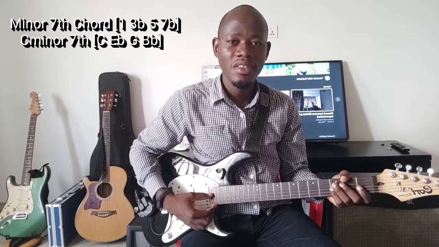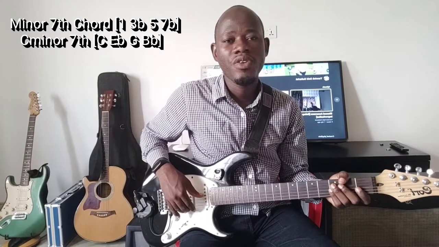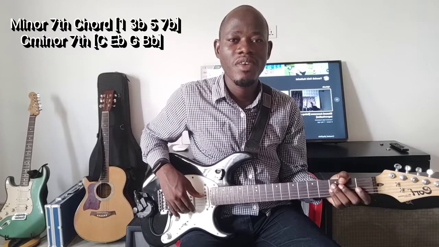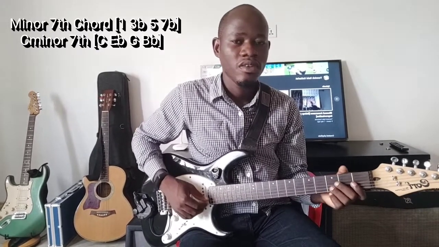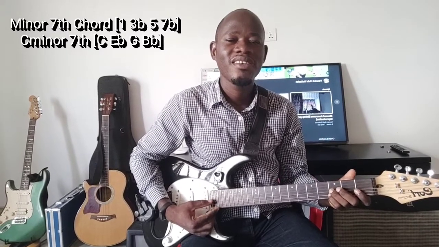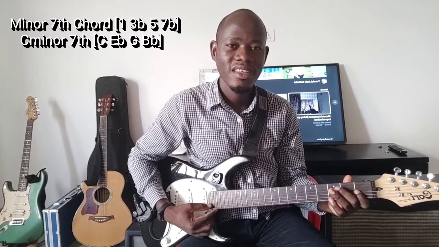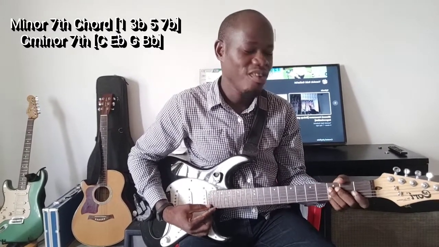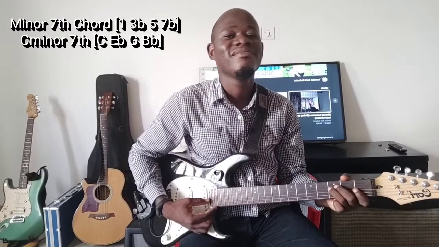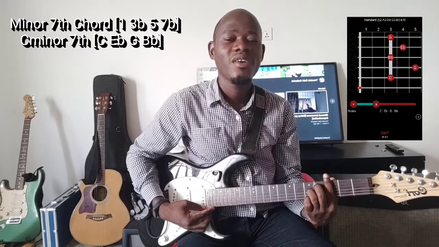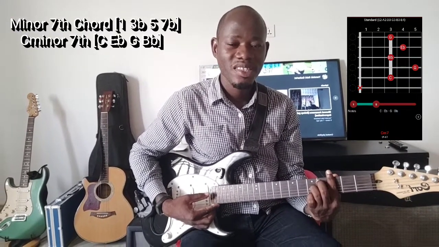And we are going to add our 7. But in this case, the 7th will be flattened, and we're going to have a flat 7. So that's going to give us a minor 7. So our C minor 7 will be made of the root, the flattened third, the fifth, and the flattened 7. So this is a chord of C minor 7.